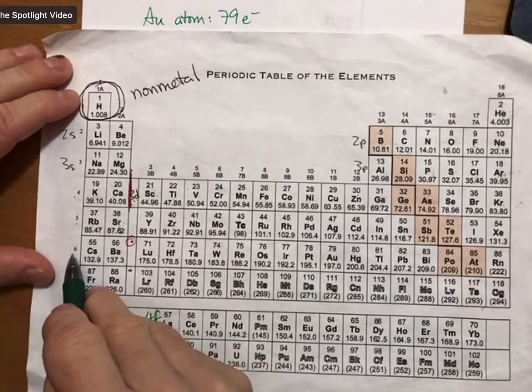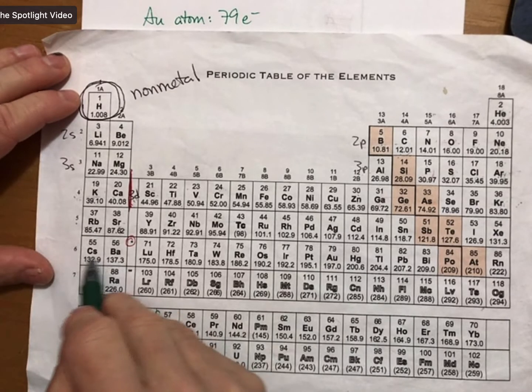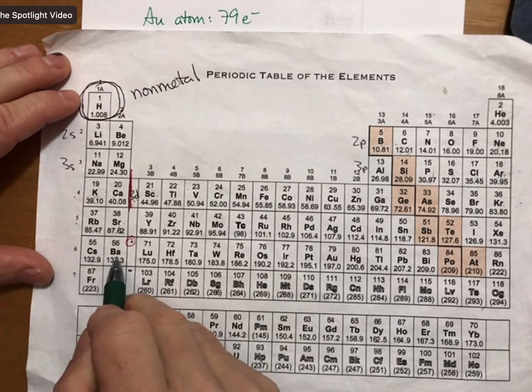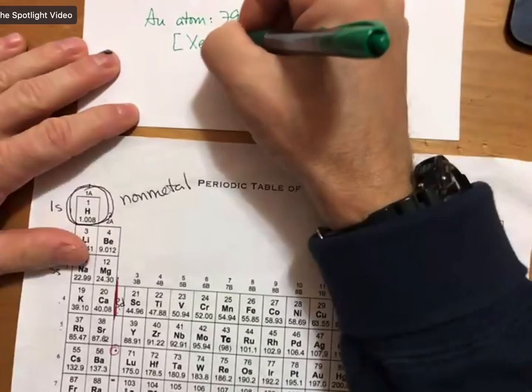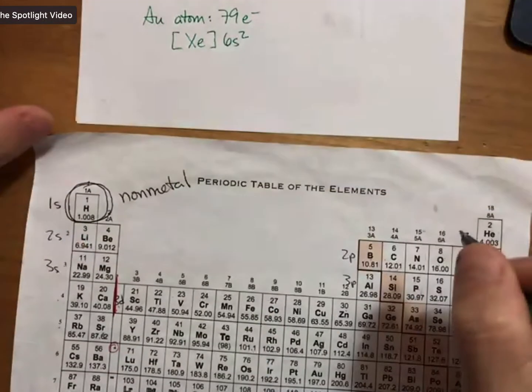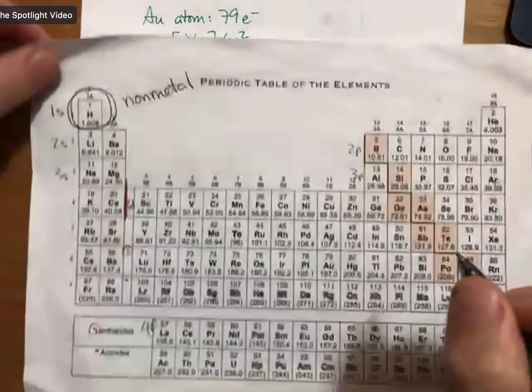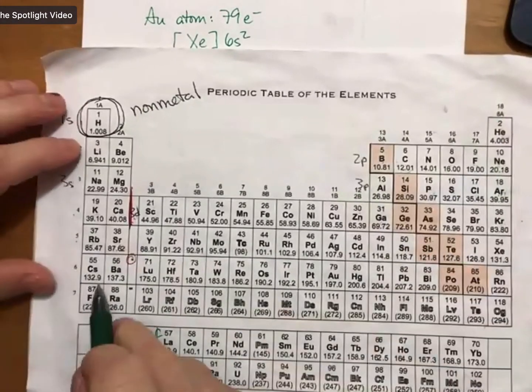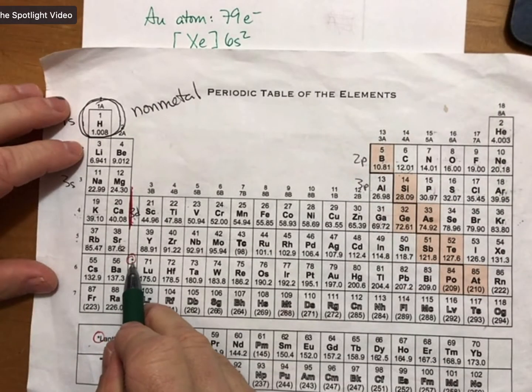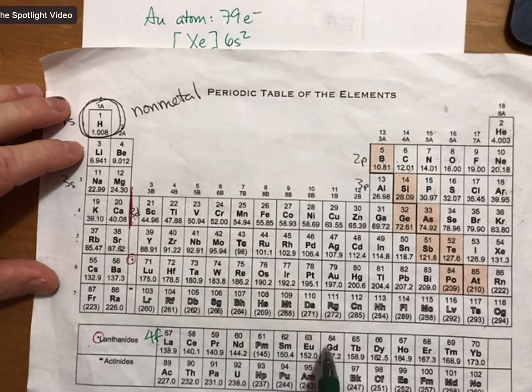You see that this is the 6s area, so we're going to go 6s2, at least initially. We'll revisit this in a second. After 6s2, you hit the asterisk. You drop down to 4f.